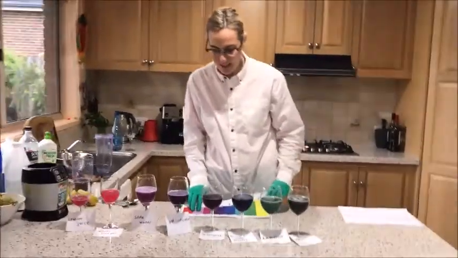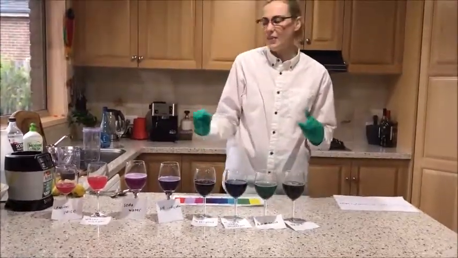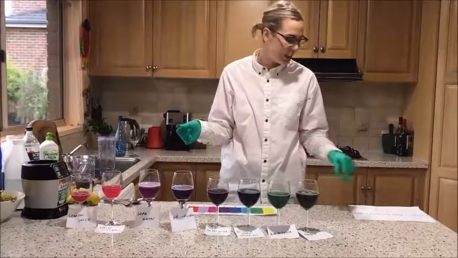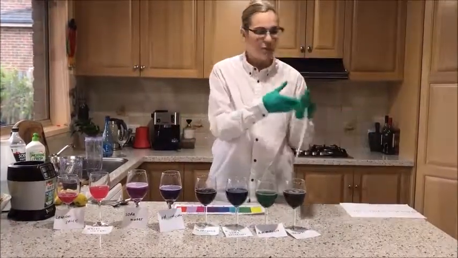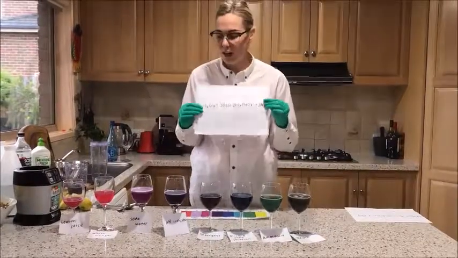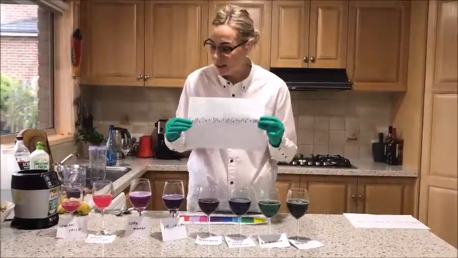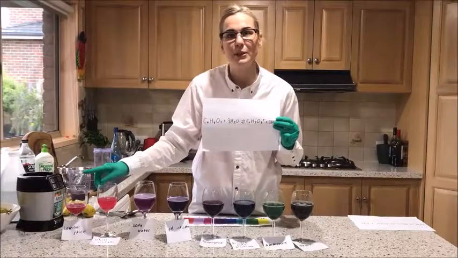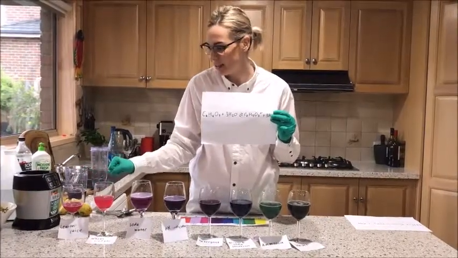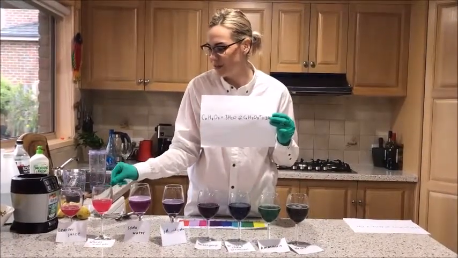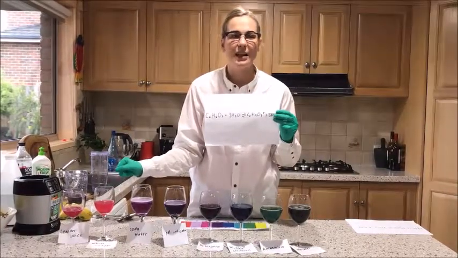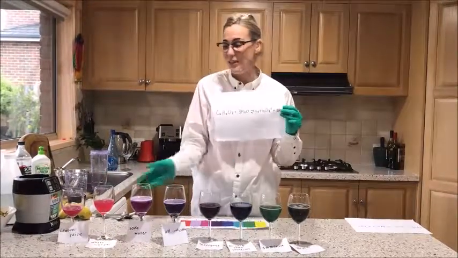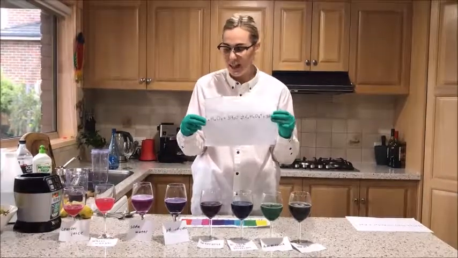Okay, so what exactly is happening in the solutions when we pour the pH indicator into them? So this is the chemical formula for the citric acid, so the lemon juice, which was actually the most acidic item we found in our house. So I'm sure there are more acidic items found in the house, but out of the ones that we used, lemon juice was the most acidic.